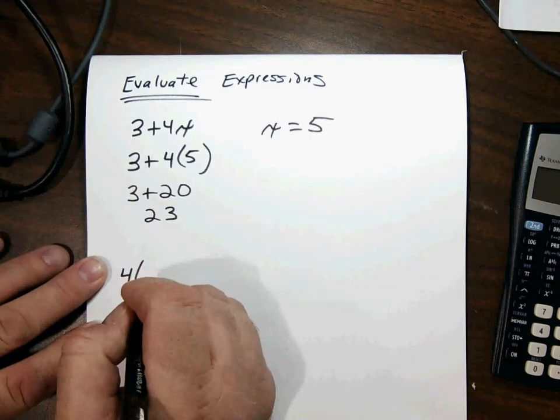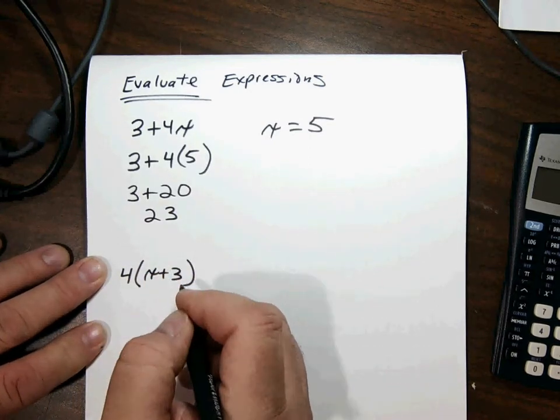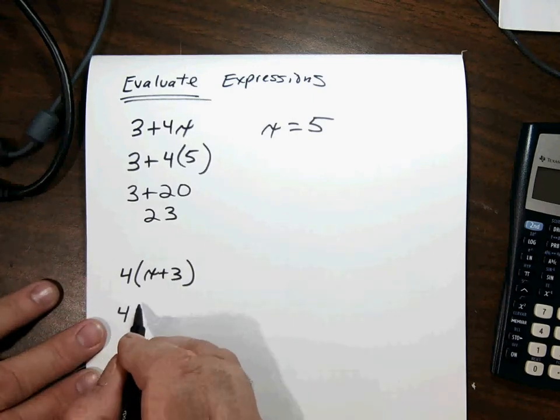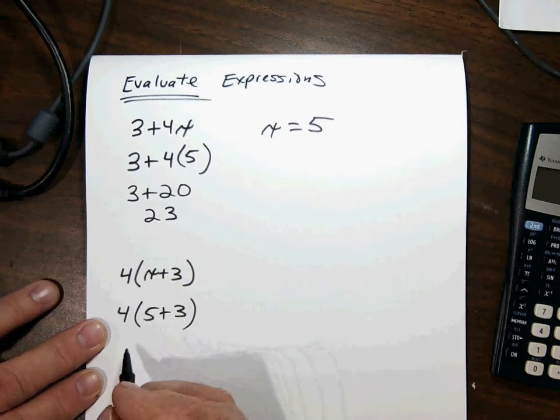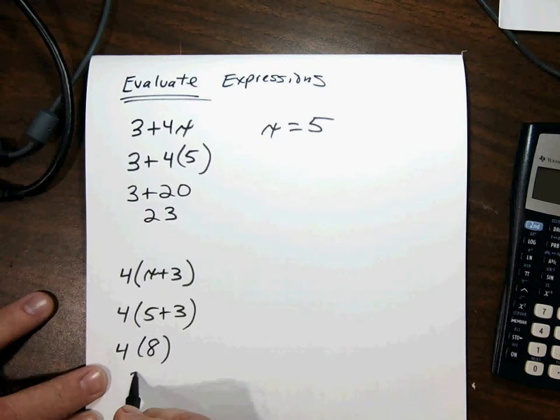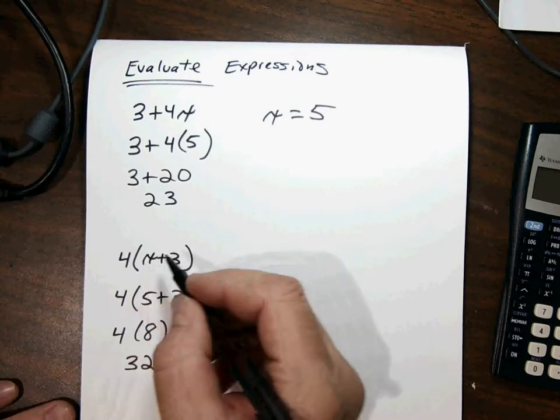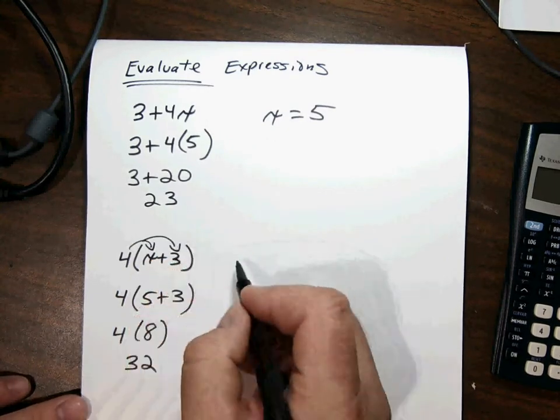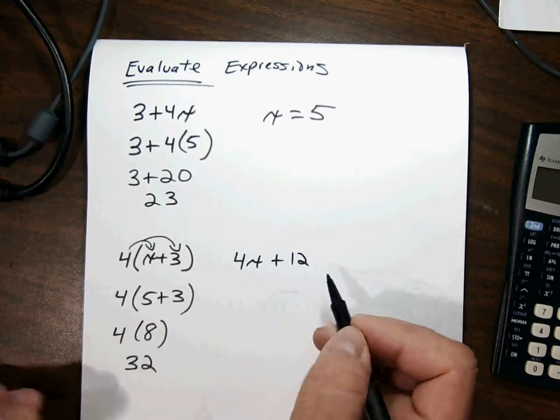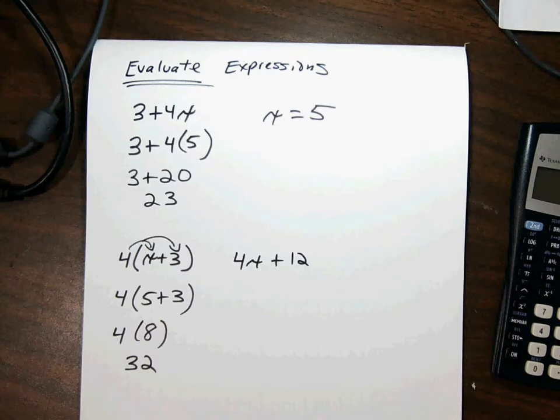Okay, let's look at this one. Again, we'll use that same x equals 5. I can put the 5 in place of the x there. Inside my parentheses, I'm going to get an 8, and 4 times 8 is 32. Pretty straightforward. If nobody told me what x was, the best thing I could do here is distribute and get 4x plus 12. That's a little different form, and there's nothing wrong with it, but I couldn't boil it down to the value of 32 until somebody told me x equals 5.